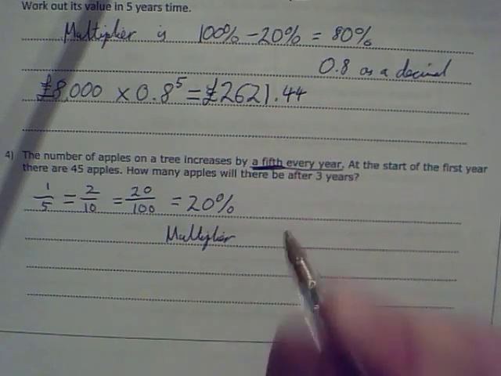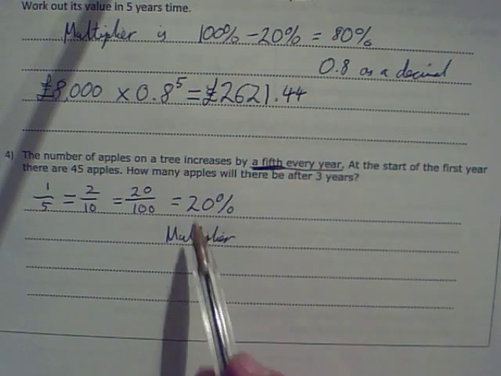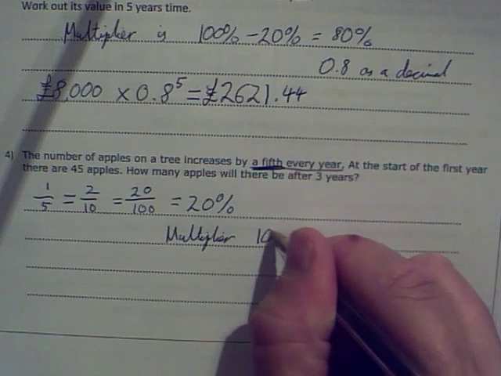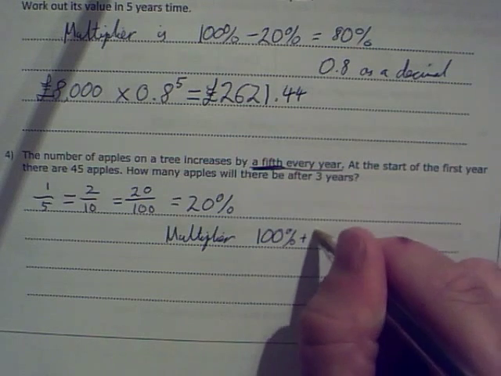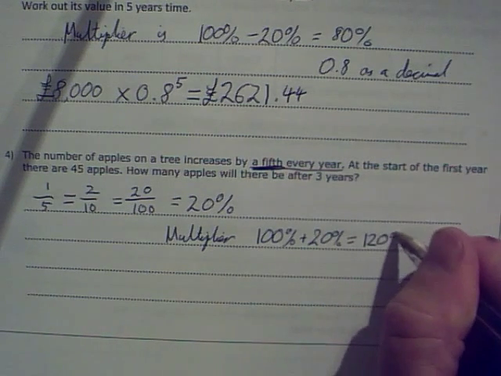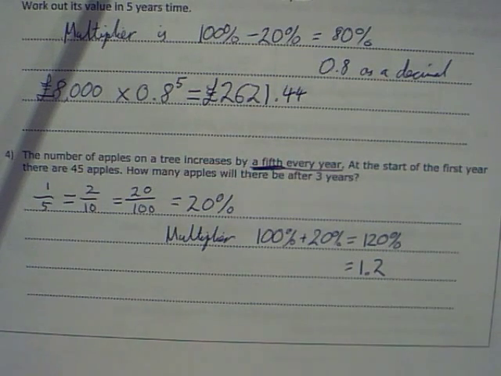and this is where the applying bit is, even though we're talking about fractions here, I can change it into percentages, I can change it into decimals, I can make it a multiplier. So my multiplier is 100% plus 20%, which is 120%, which is 1.2 as a decimal.